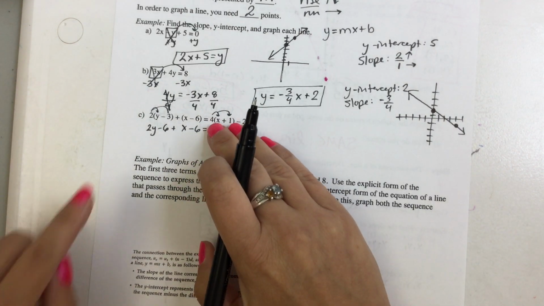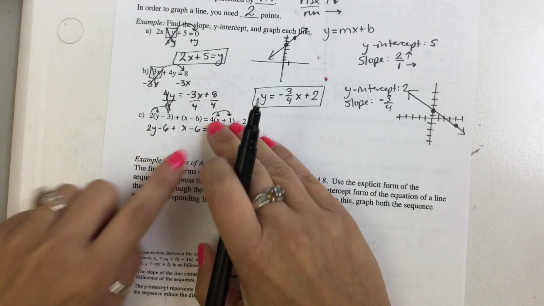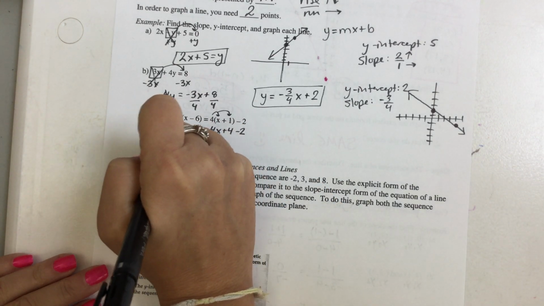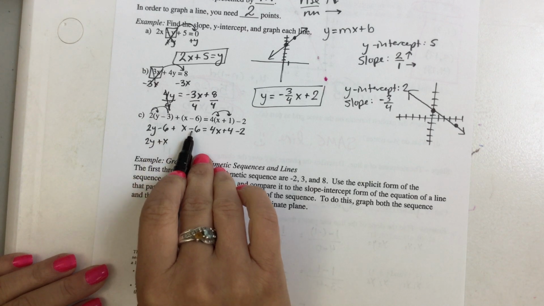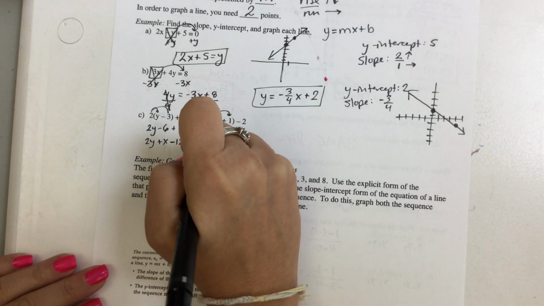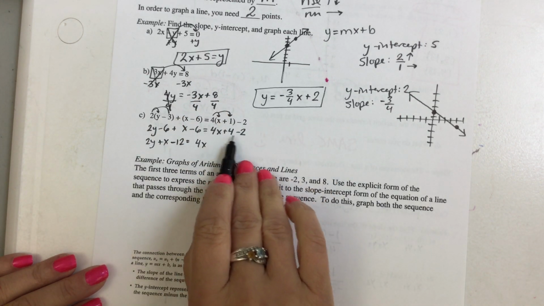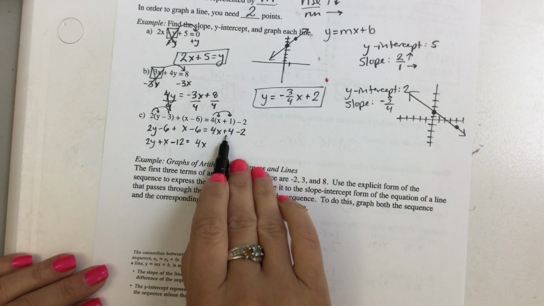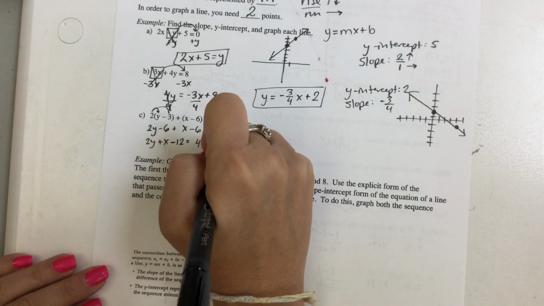Now you go one side at a time and you combine any like terms. I have 2y plus x. Negative 6 combined with a negative 6 is negative 12. Here, I have 4x. I can combine these 2 terms because they're both constants. Positive 4 minus 2 is 2.